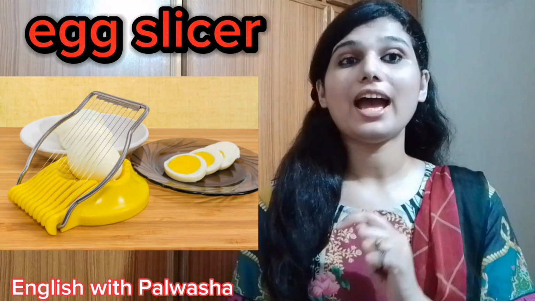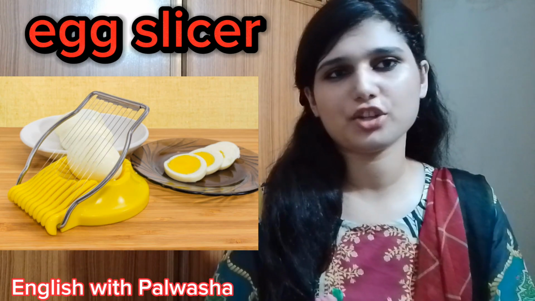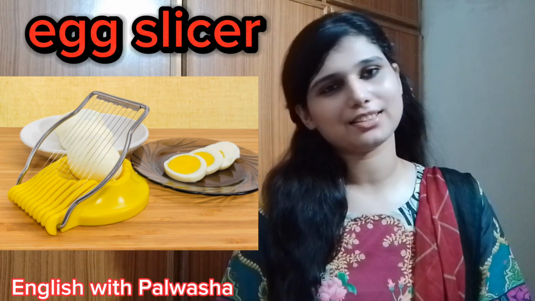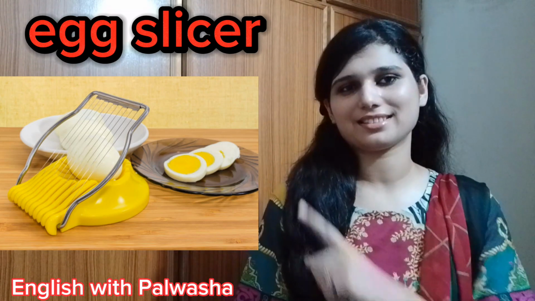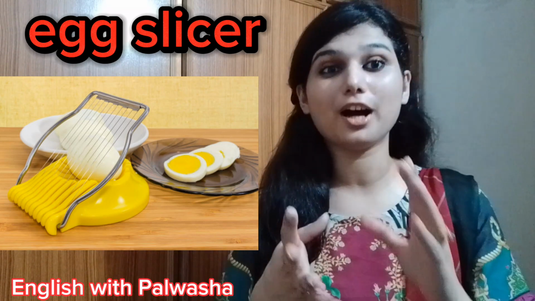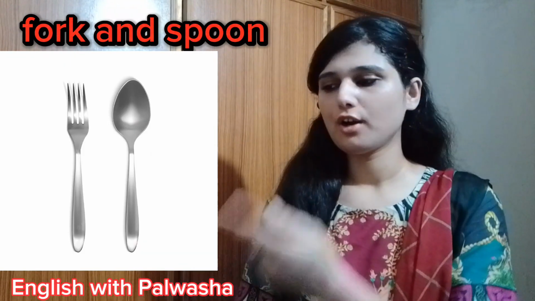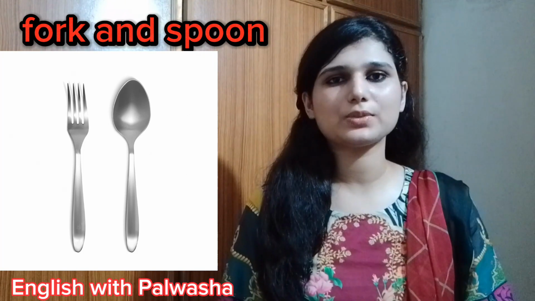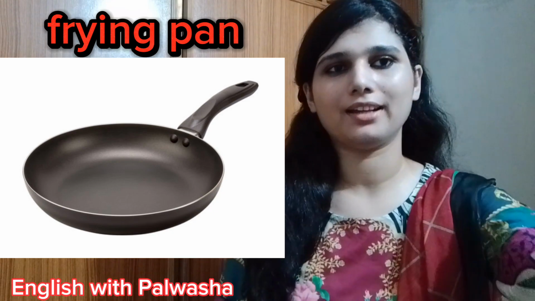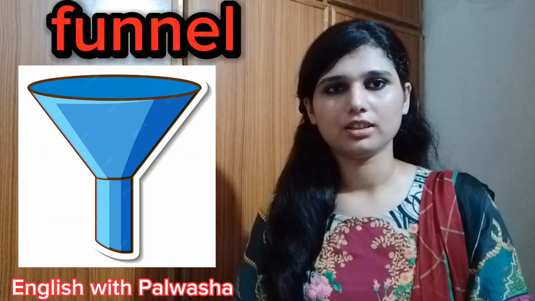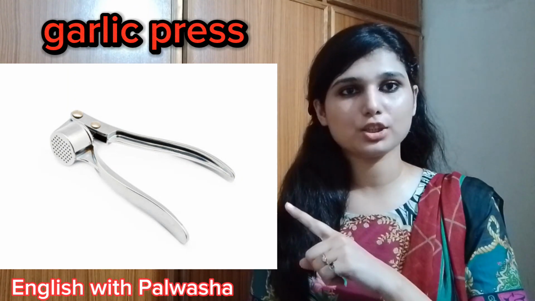The next is the egg slicer. This is an egg slicer which is available in every kitchen, and we can make egg slices through it. Even we can make them by hand and with the knife, but this egg slicer makes it perfectly awesome for the presentation of the egg. We have a fork and a spoon. Fork and spoon. We all know this thing, it's very common. The next we have is a frying pan. A frying pan. The next is a funnel. It's a funnel. Next we have a garlic presser. The garlic press or presser.